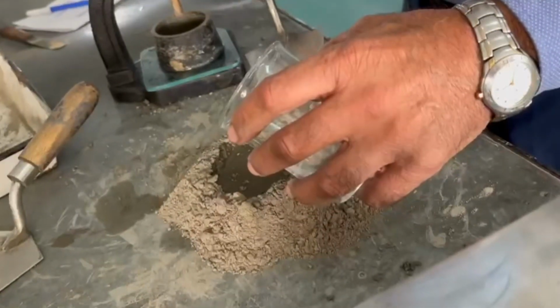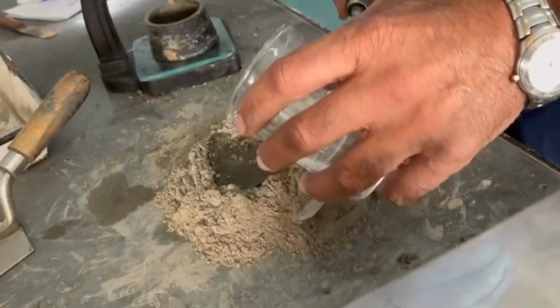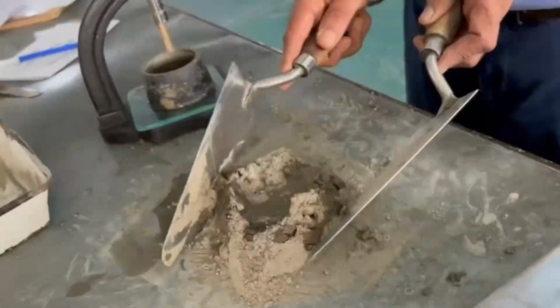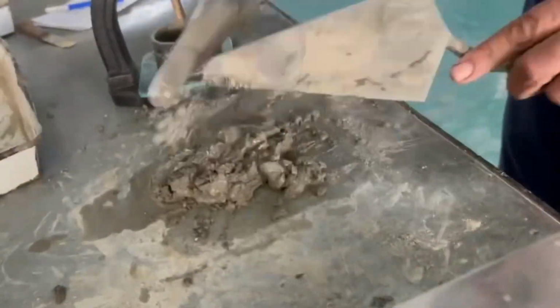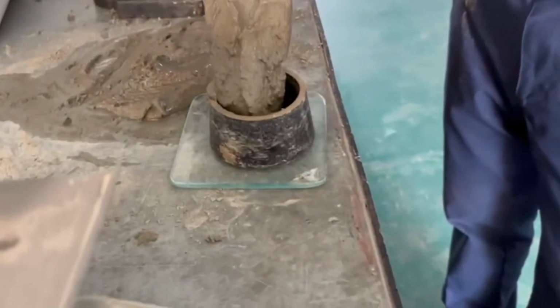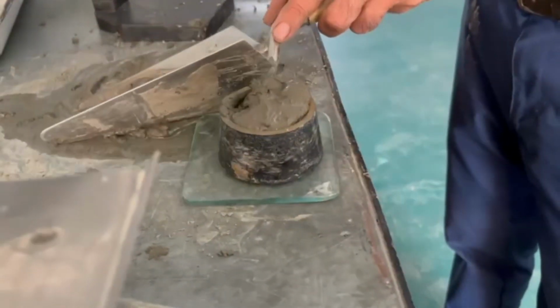Now we have increased the quantity of water. It becomes more consistent. This is a repetition of the same process.